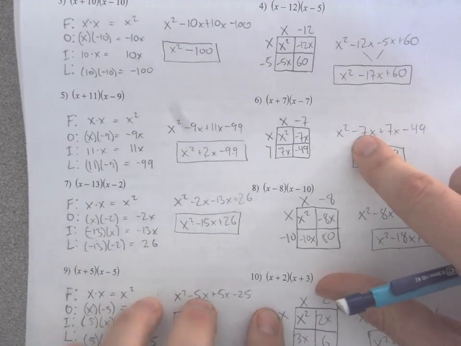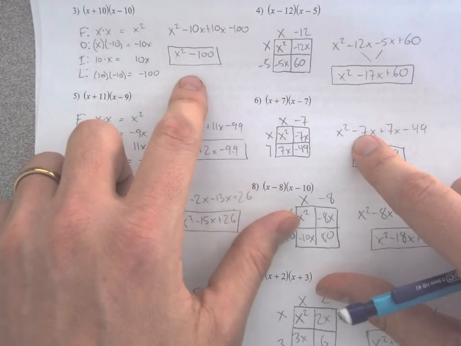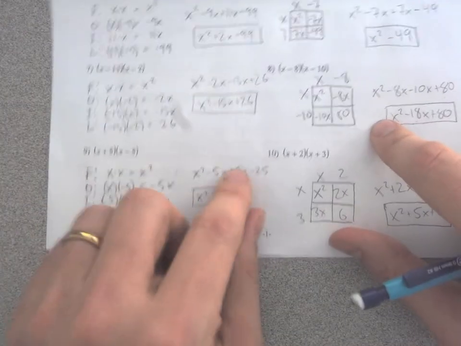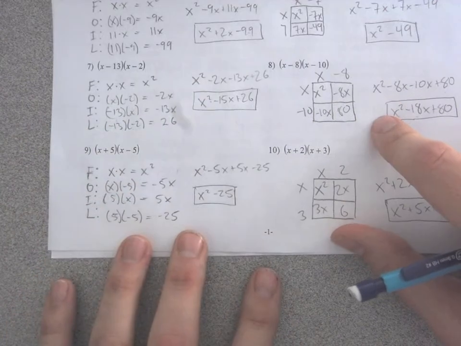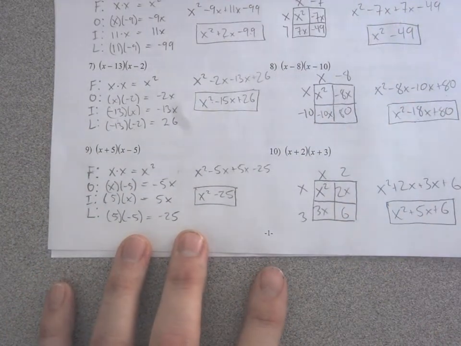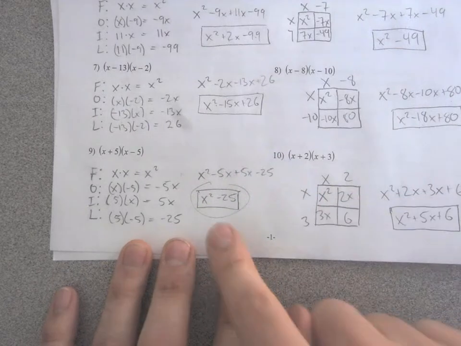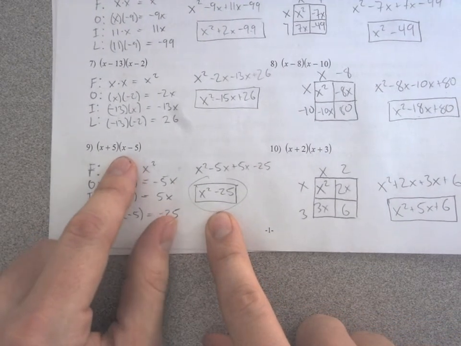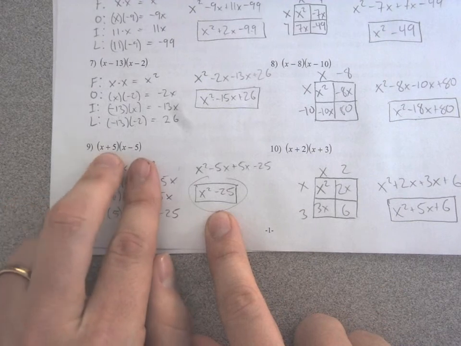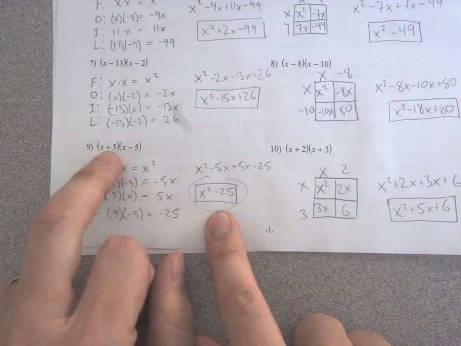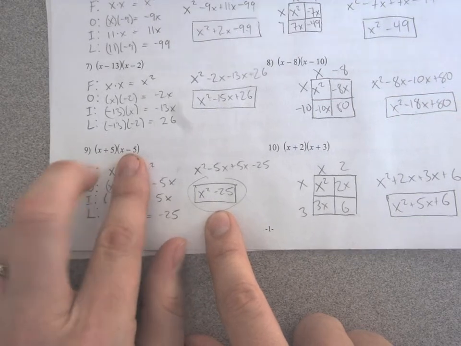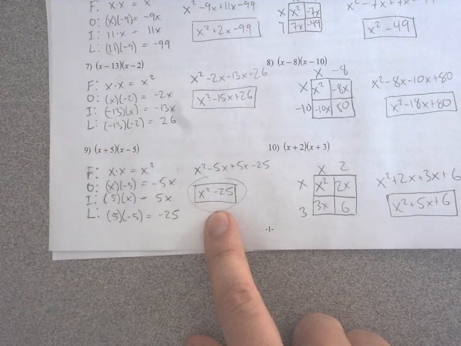7 and -7 are additive inverses, and so we get 0. And 10 and -10 are additive inverses. And 5 and -5 are additive inverses. So what we observe is that whenever we get 2 terms instead of 3, we know that in the original factors we had additive inverses. In other words, we had a positive number, and then we had that exact same number but the negative version, or kind of like opposites, that will cancel each other out.